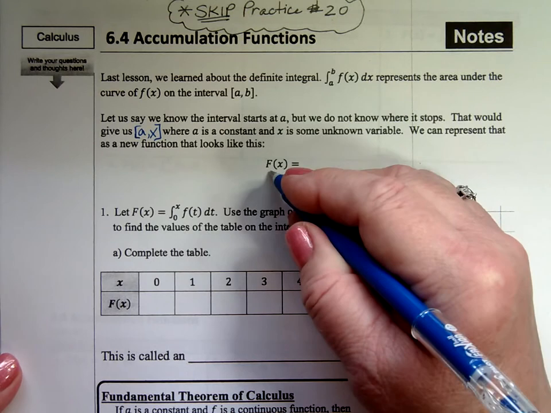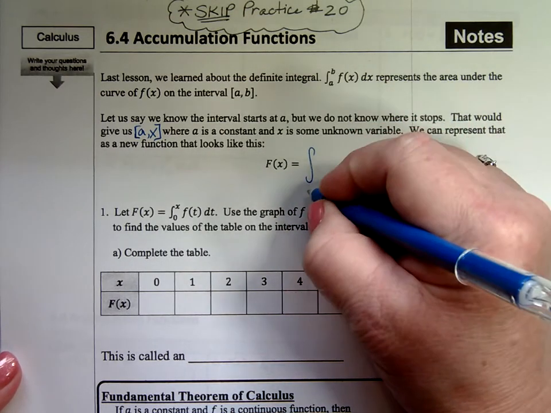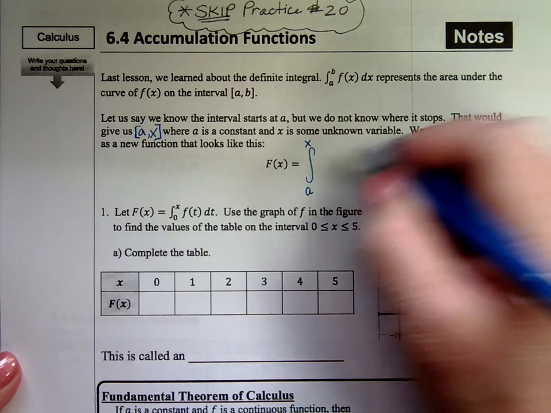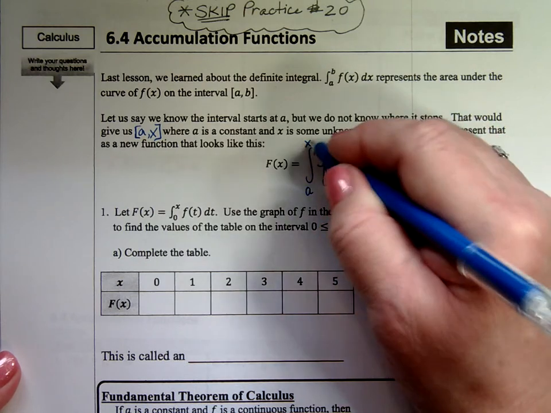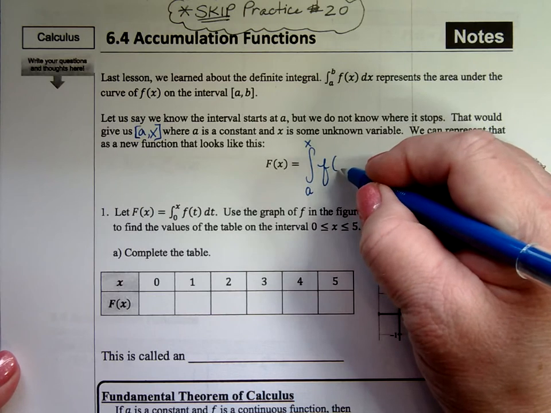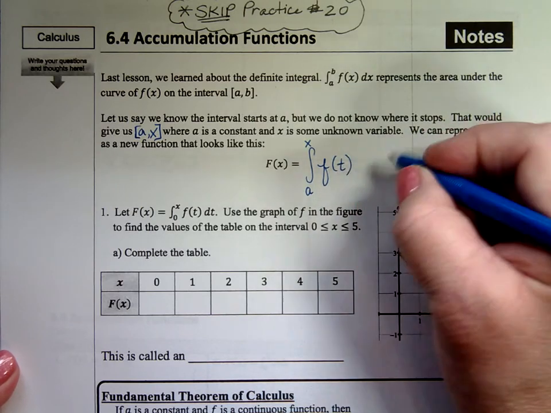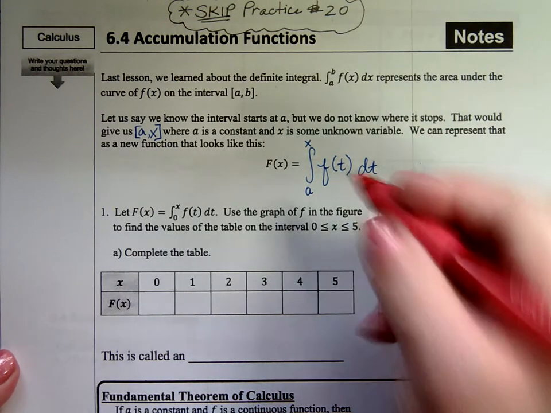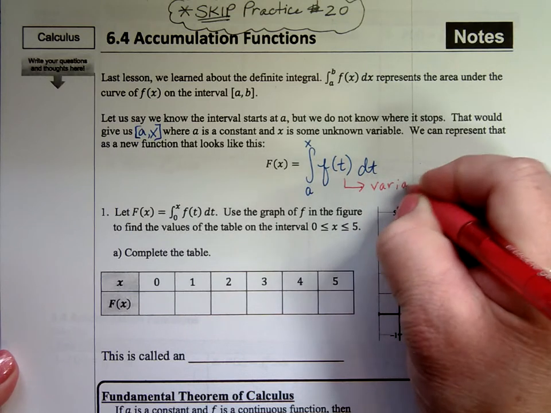Capital F of x, take note of that, capital F of x equals the integral from a to x. And then you have to use a variable other than x because x is already used as where your stopping place is. And that stopping place isn't part of your function. So they usually use f of t dt. So one of the things you want to make note of is that it has to be a variable other than x.